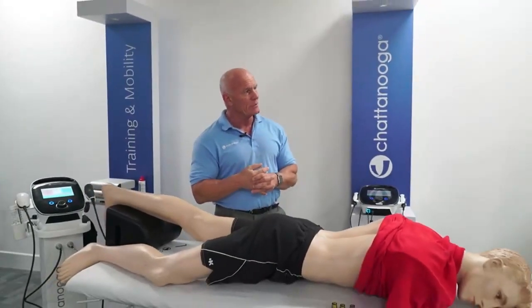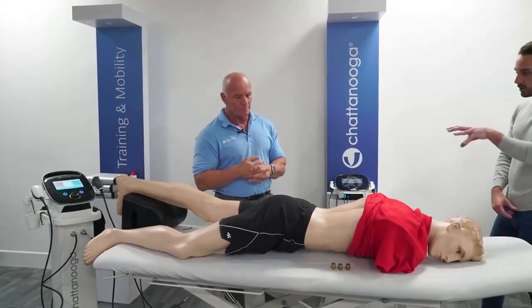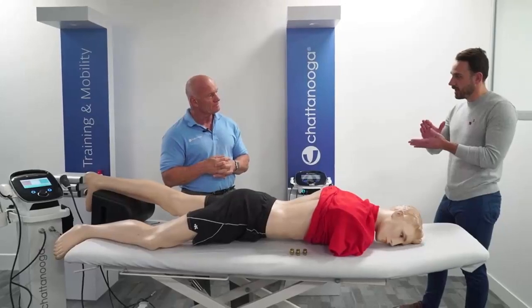And when you're putting it on the patient, does it have, like the old machine, a feature where it gradually increases the pressure?